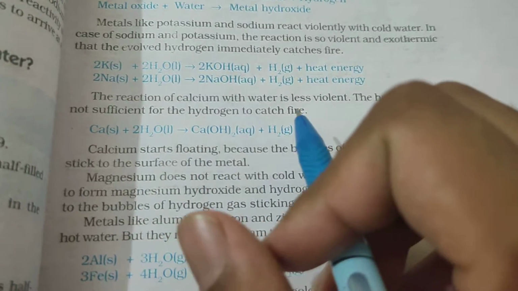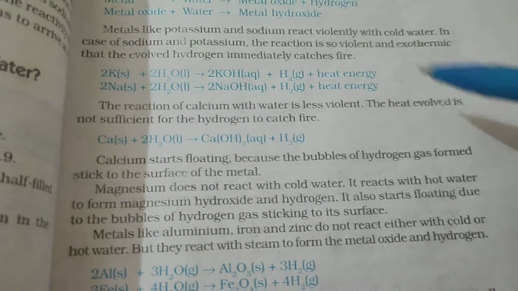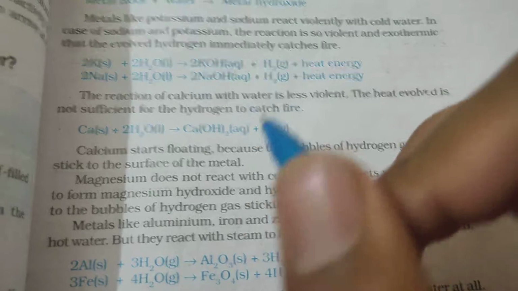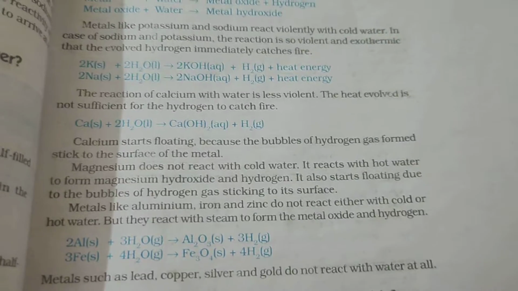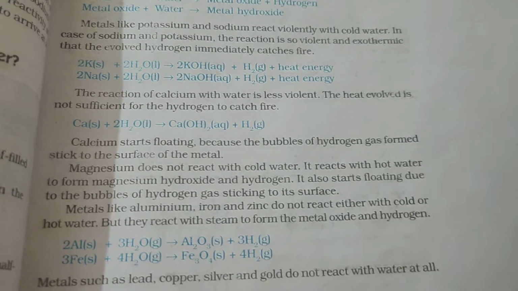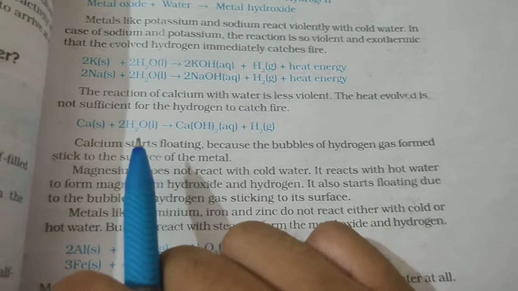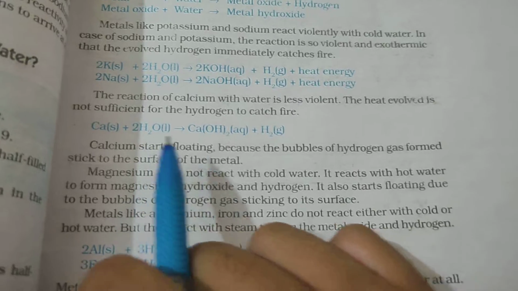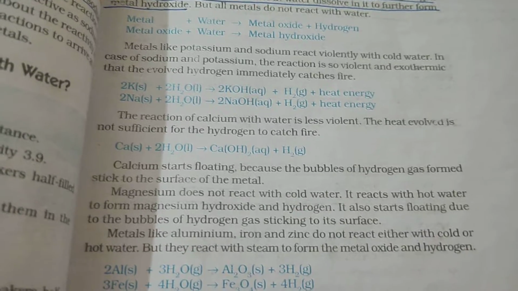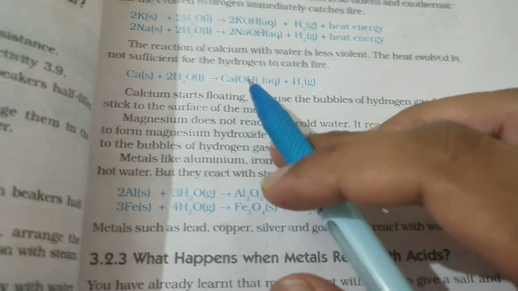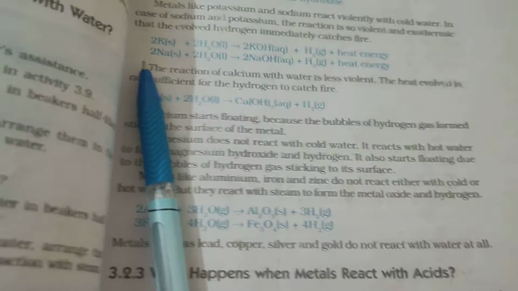The reaction of calcium with water is less violent. The heat evolved is not sufficient for the hydrogen to catch fire. So it is not so exothermic that the hydrogen will catch fire, though it is still quite exothermic. So calcium plus water forms calcium hydroxide. We have read this reaction previously in acids, bases and salts. Calcium hydroxide is, I guess, slaked lime, right?